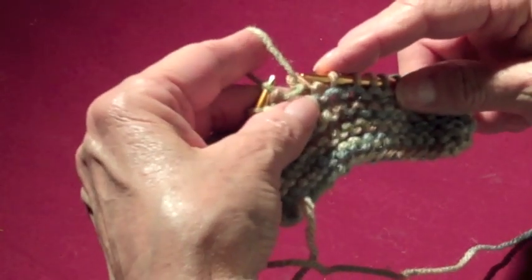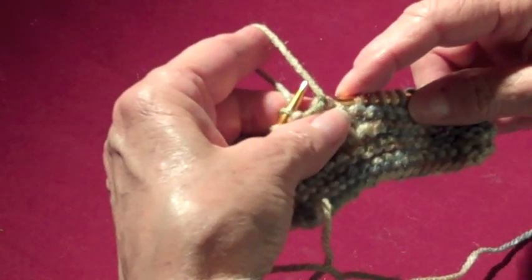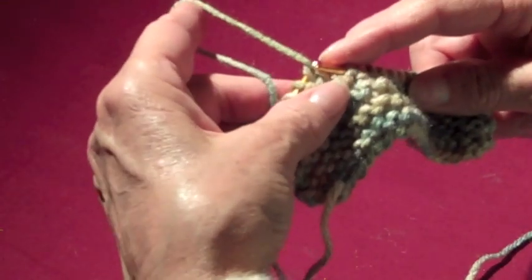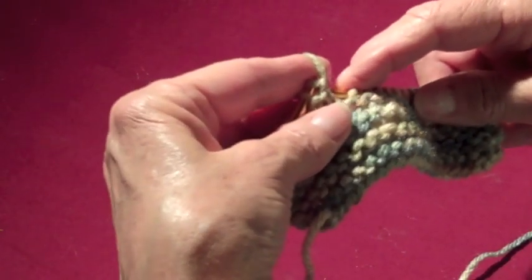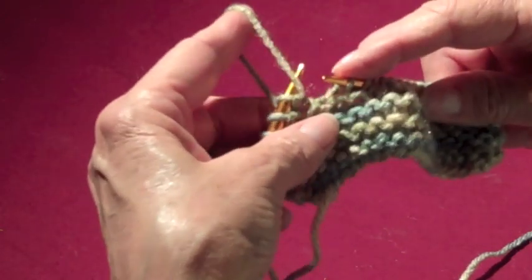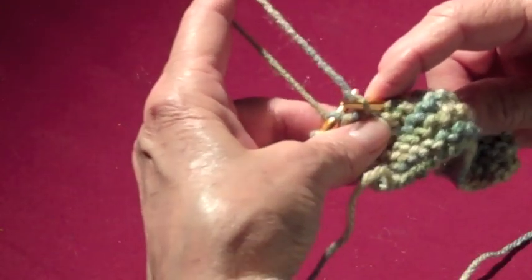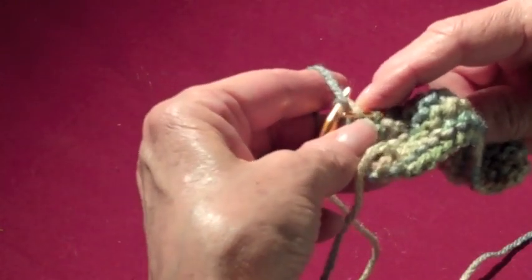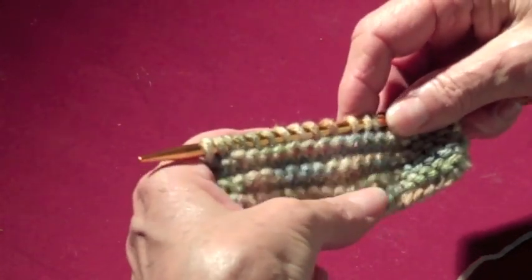Let's take it off so you can see where it comes from. Take it off your needle and put your needle from the back to the front. It's easier if you do it when your stitch is still there, but whatever. You can bring it from the back to the front, and that's how you take a whole row off your last row of knitting if you made a mistake.